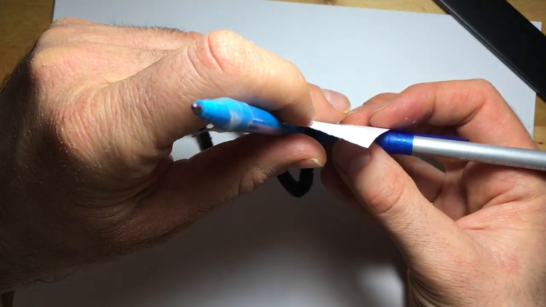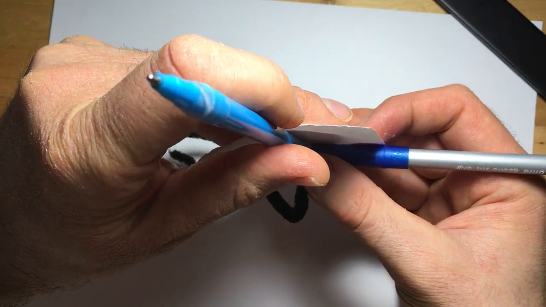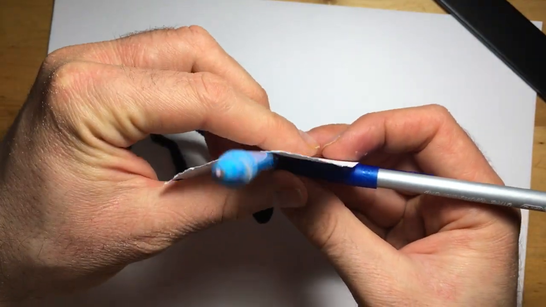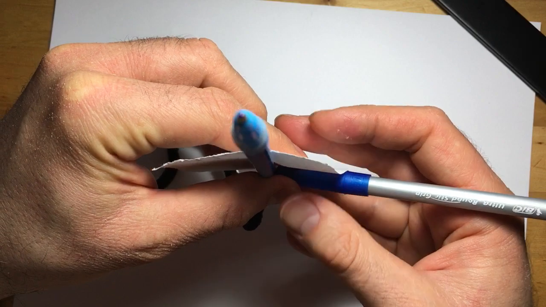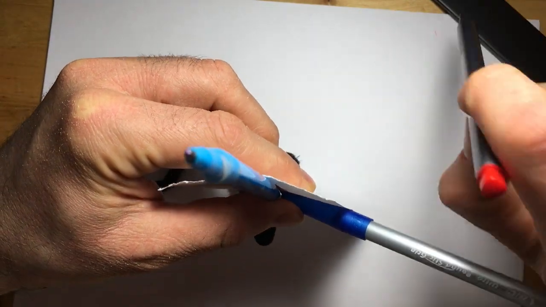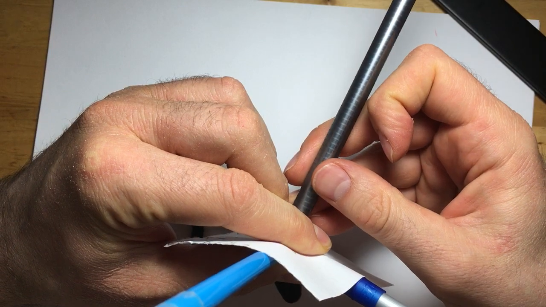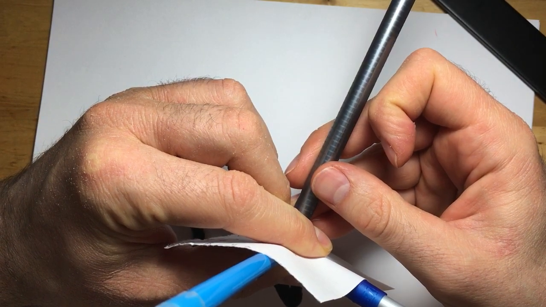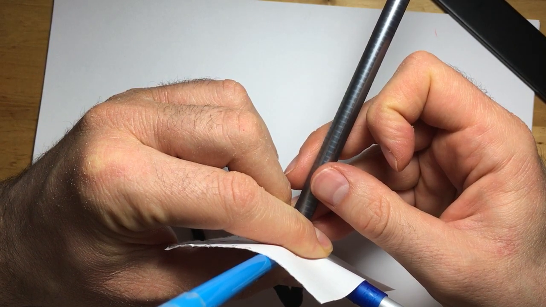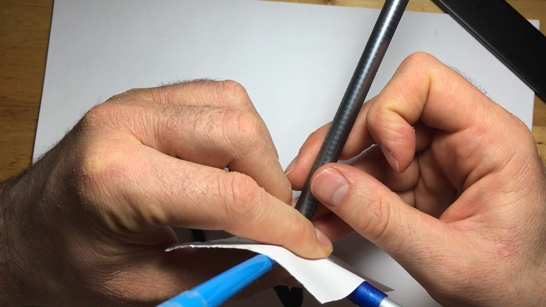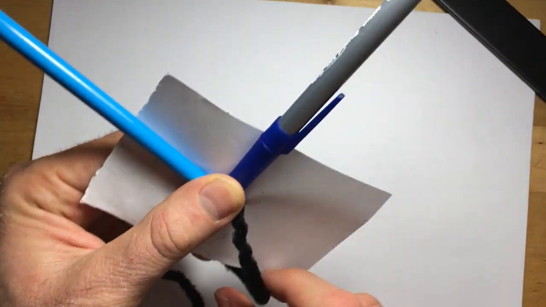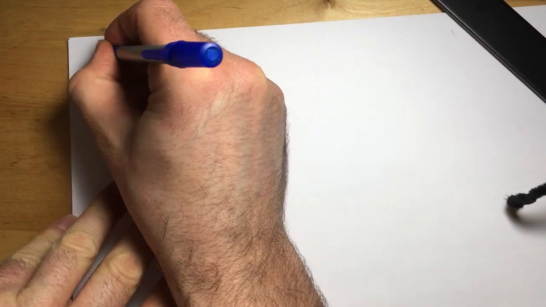But that means what? If the normal vector and the binormal vector lie on this plane, then this plane is orthogonal to the unit tangent vector. Or in other words, the unit tangent vector is a normal vector to this plane. So we define this plane, and we call it the normal plane.